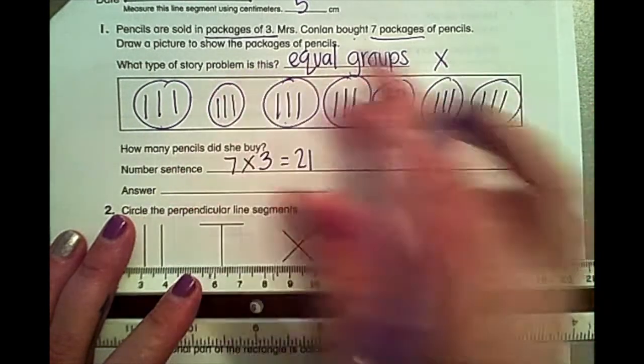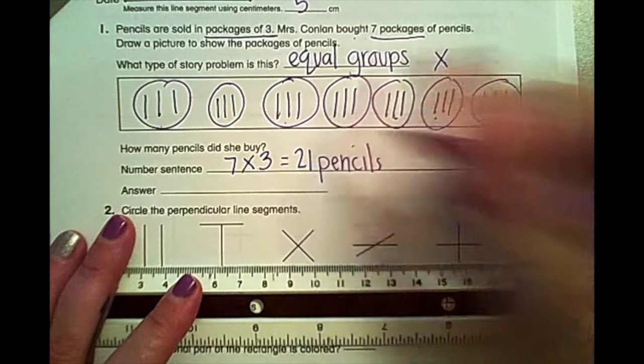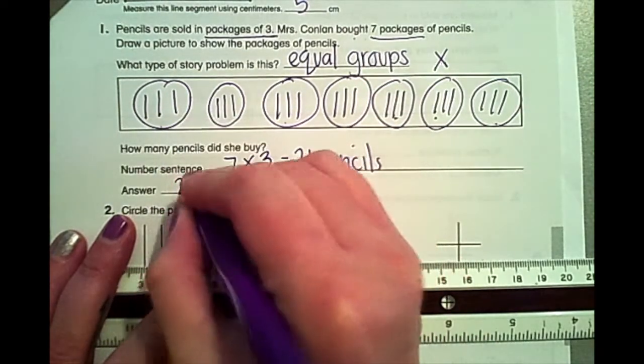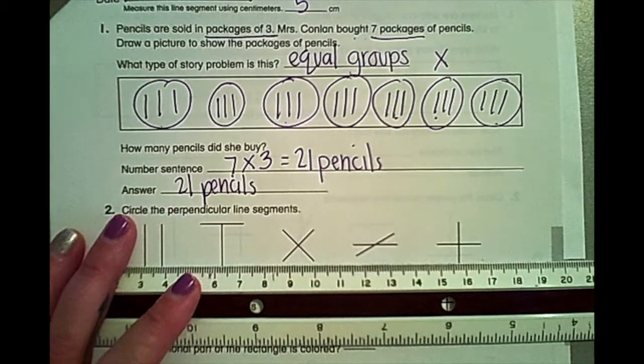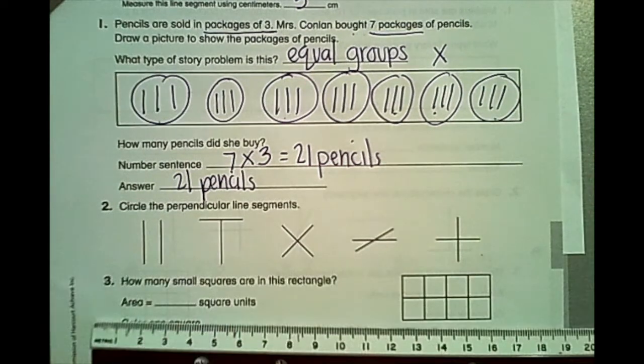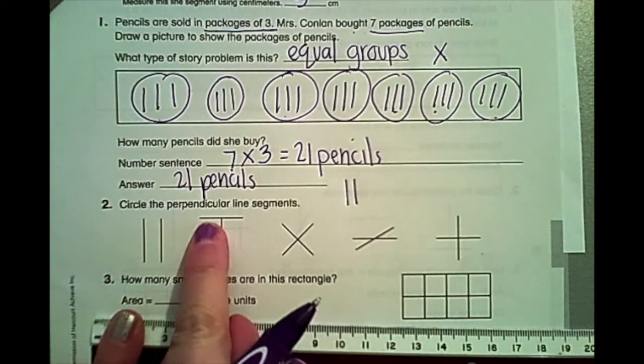Draw a picture to show the packages of pencils. So 21 pencils. Answer is 21 pencils. Okay. All right. Now, if we just learned parallel lines go like this, okay?